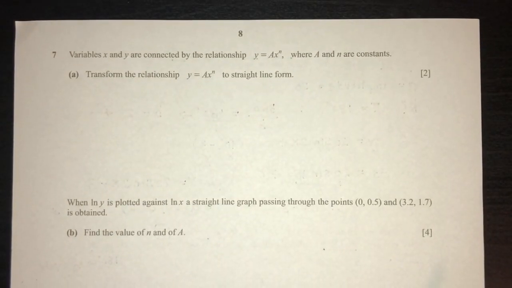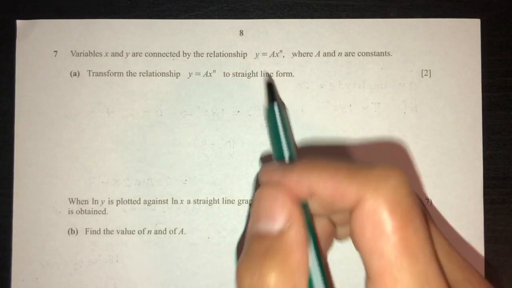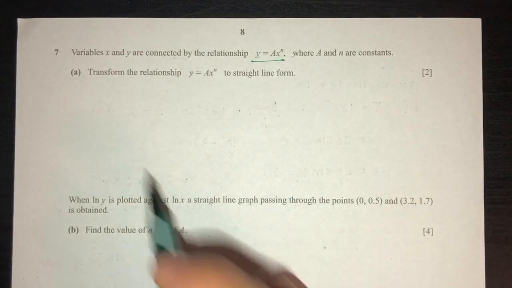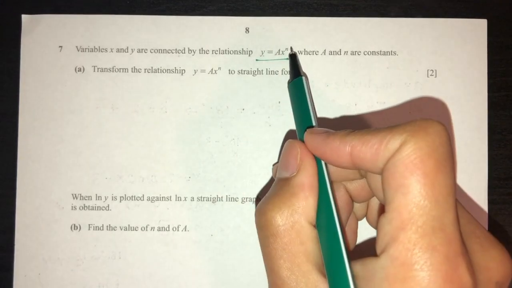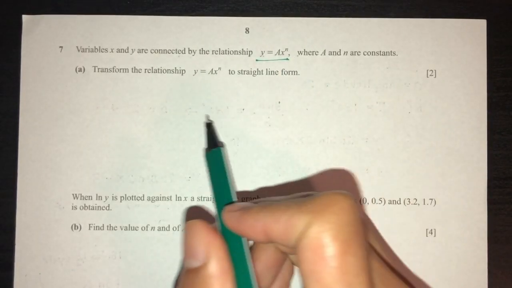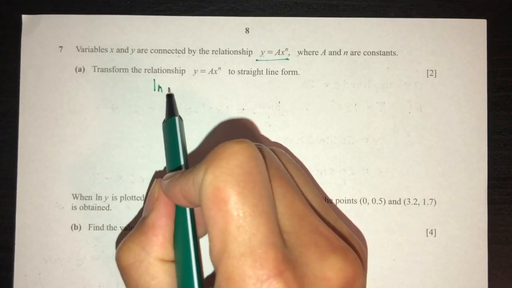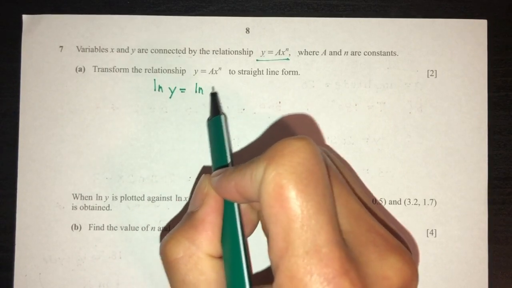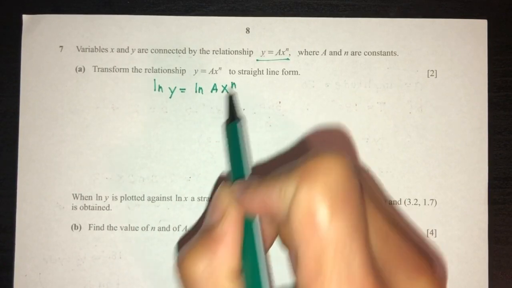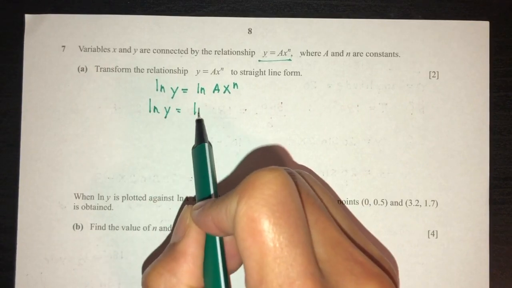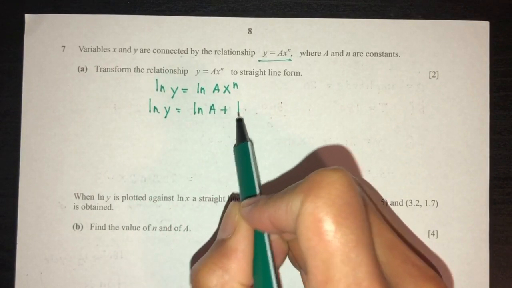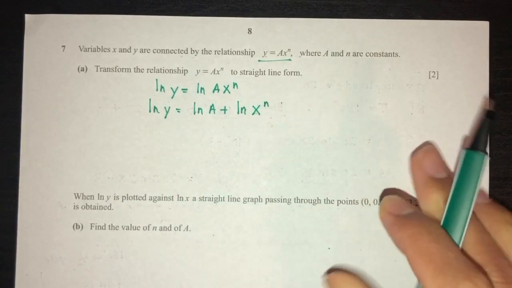Now question number 7, variables x and y are connected by this relationship. Now we have to transform this into a straight line form. Pretty easy. Whenever you see a power on top, you can use ln. So use ln on both sides. Now we can break this down. You will have ln y is equal to ln a plus ln x to the power n.